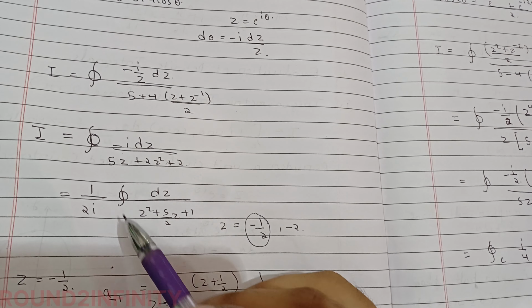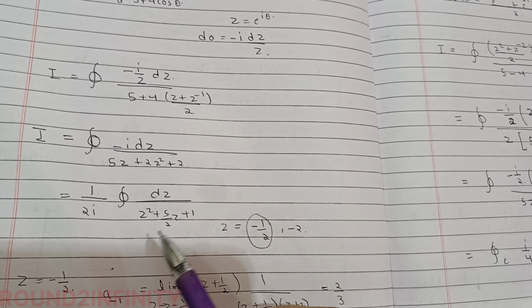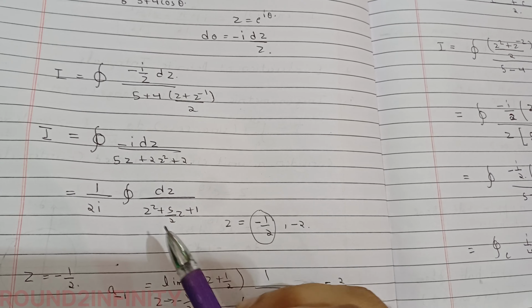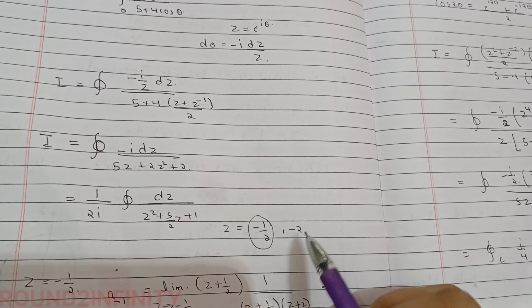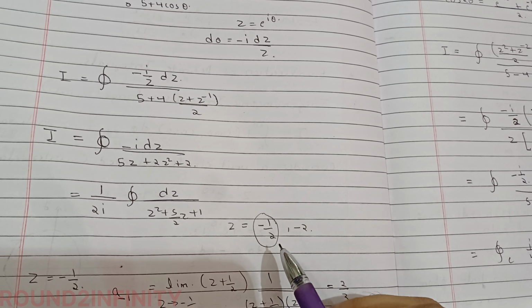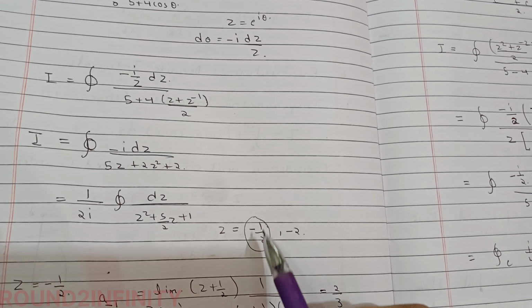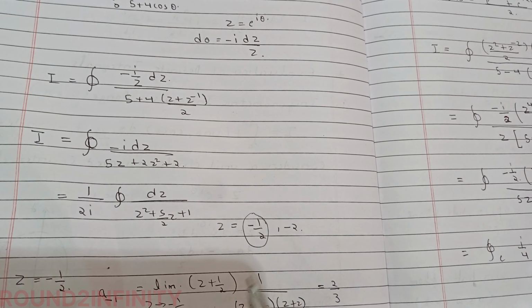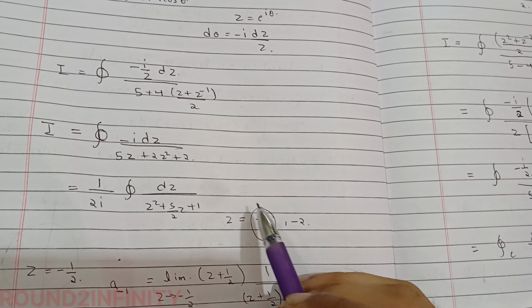So first you need to find the singular points. The singular points will be z equal to minus 1 by 2 and minus 2. Simply solve the quadratic equation and you will find these two points. Now you need to see which point is lying inside the circle. So minus 1 by 2 will lie in the circle of unit radius, so you need to find the residue only at this point.